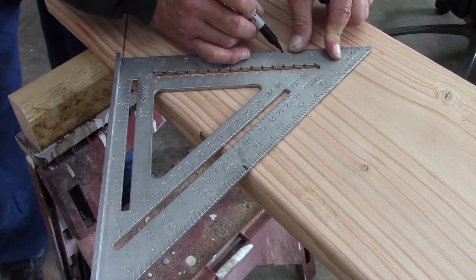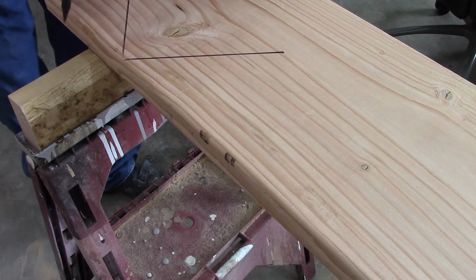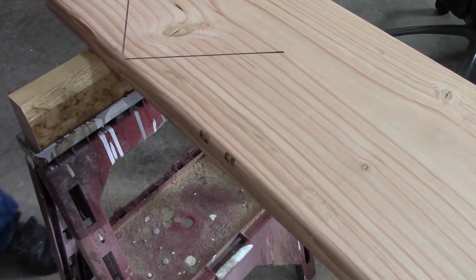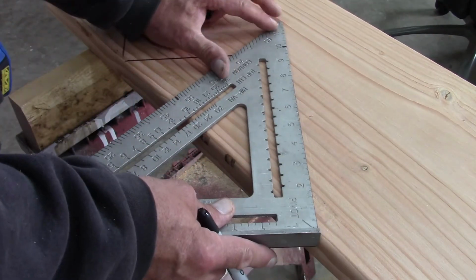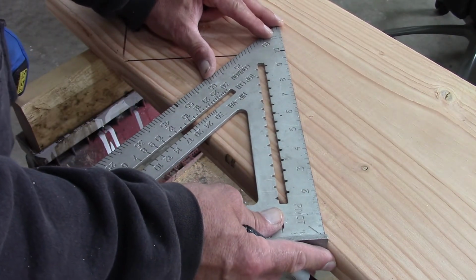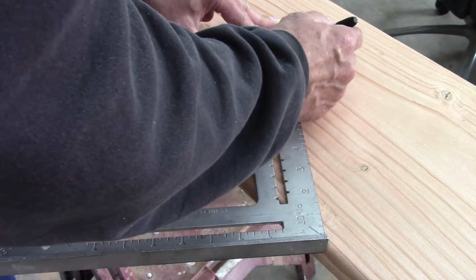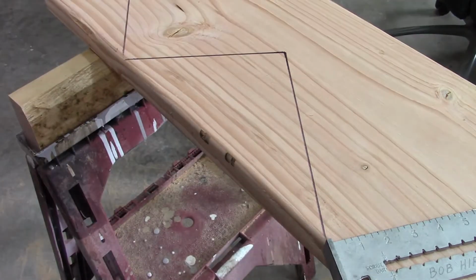And that's basically it, and then this will be the end of the stair where it nails up against the platform. So, and then I'm just going to go back here and connect this up at the right angle. And flip it over. And just continue right down the stringer like that.